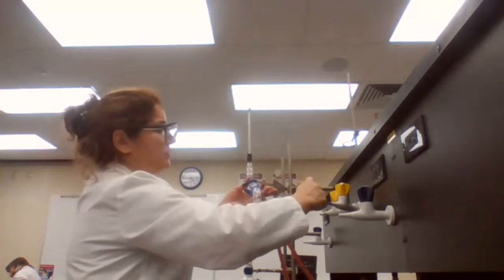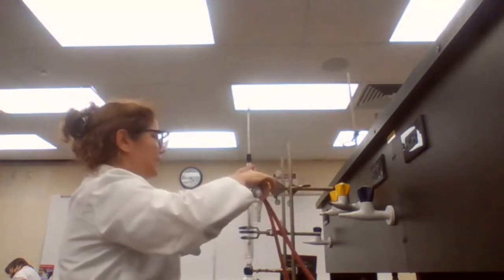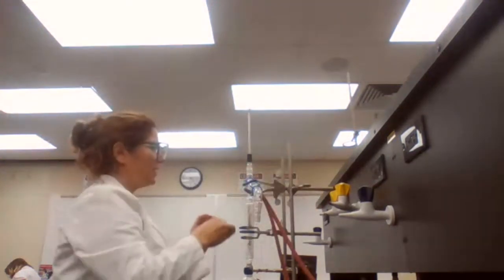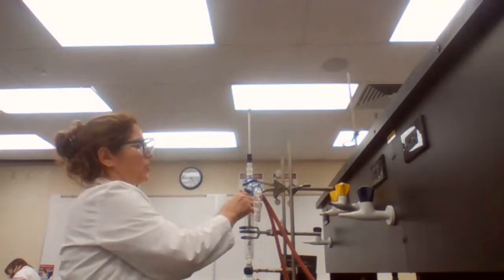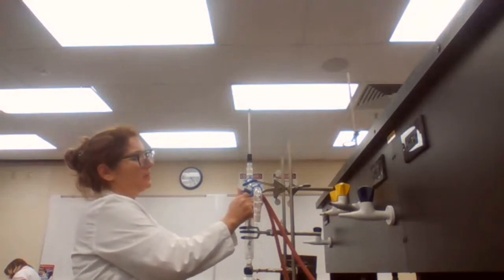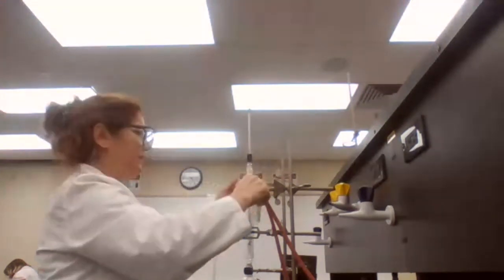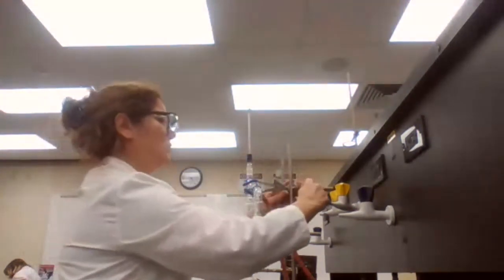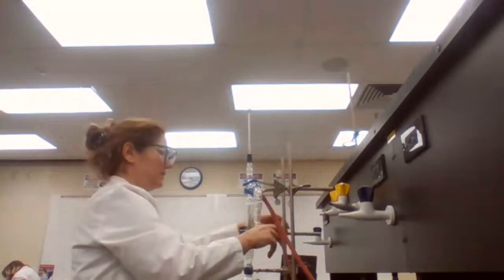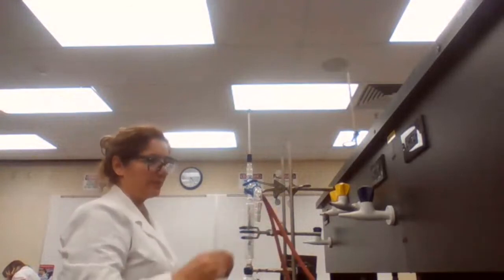Don't make everything too tight at first, because it's glass and it can break if you make it too tight. Make it finger tight, loosely, just to secure it. And when you level off everything, then you can go back and make sure that everything is tight and secure.